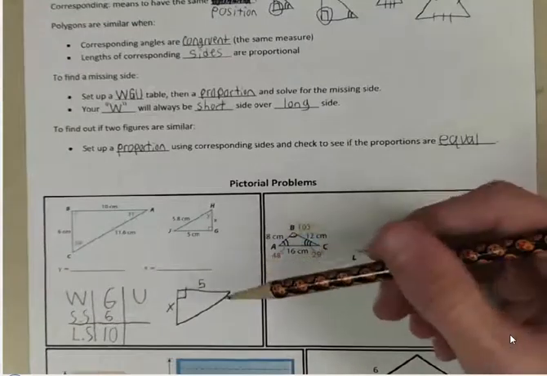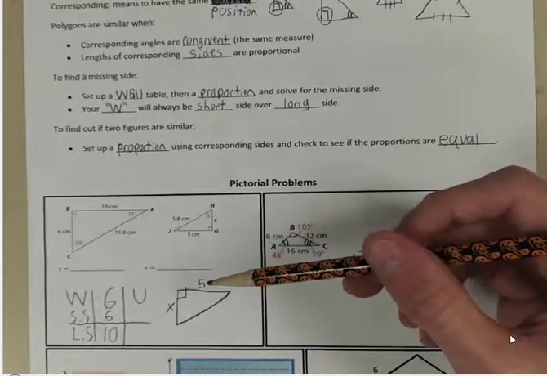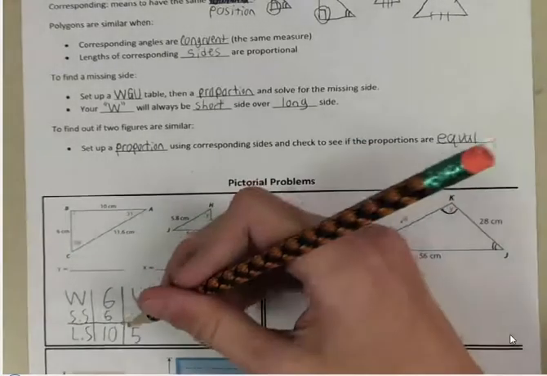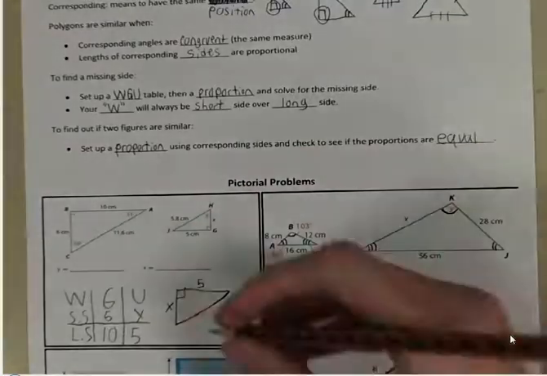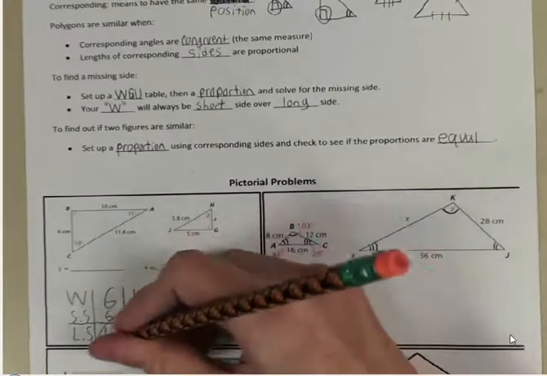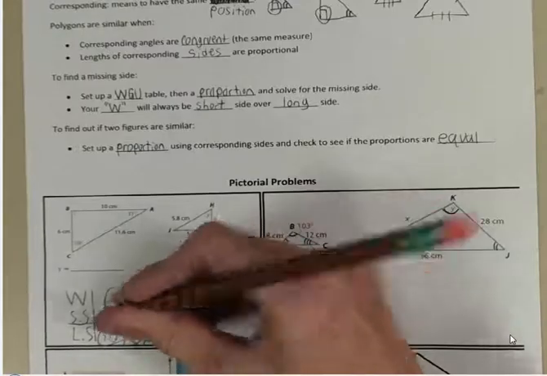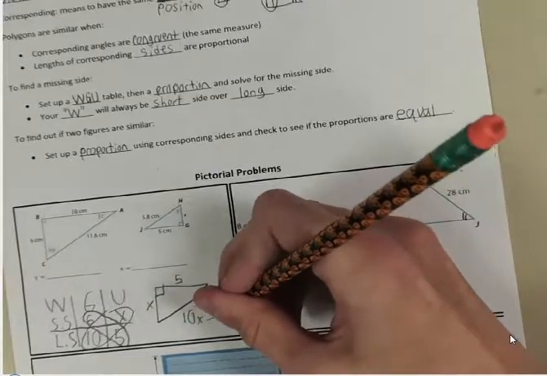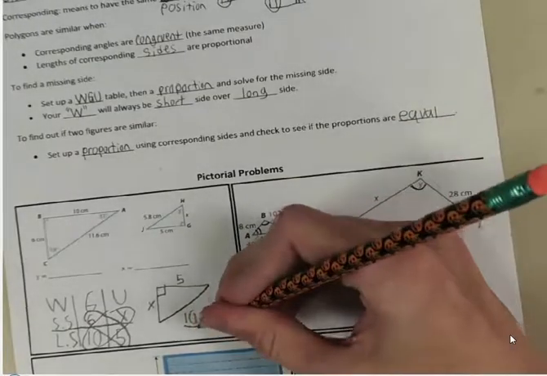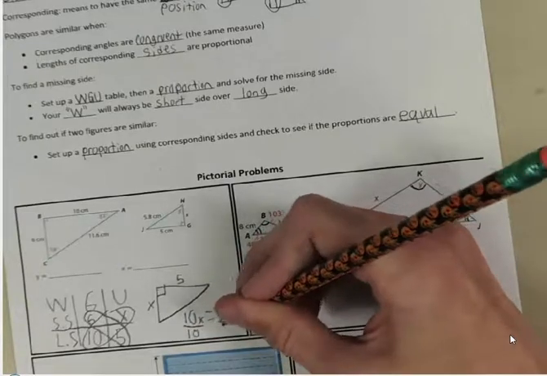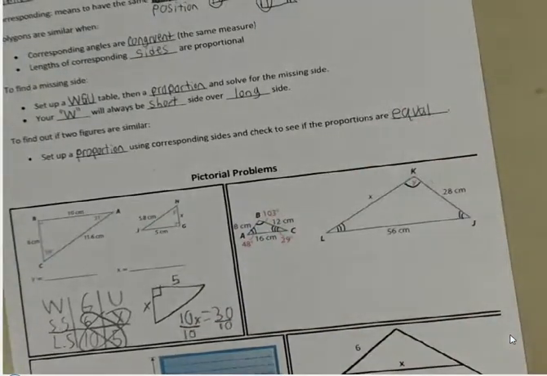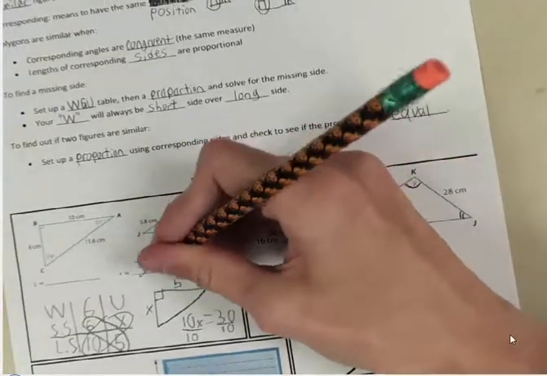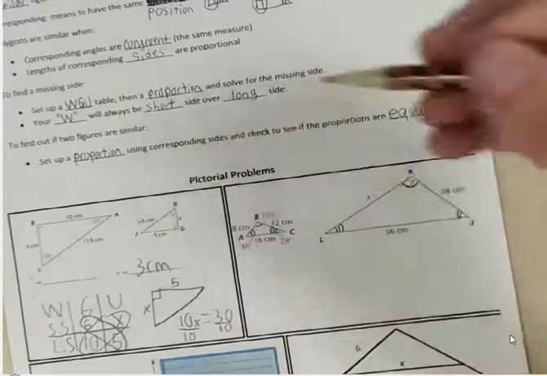Where we are unknown is over here. So on this one, our long side is 5, and our unknown is X. That's the missing side. That's the one we want to find. So we cross multiply, and what we get is 10x equals 30. Then we have to divide by 10 to get x by itself. And what you should get is 30 divided by 10 equals 3. So x equals 3. And we've got to put our unit, so centimeters. So that's how you find the missing side.